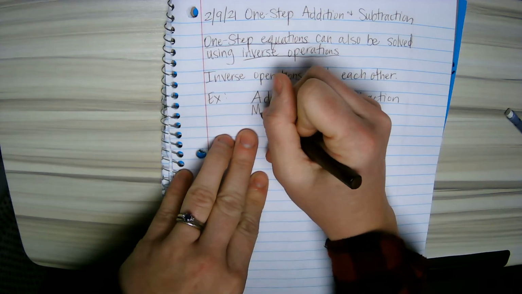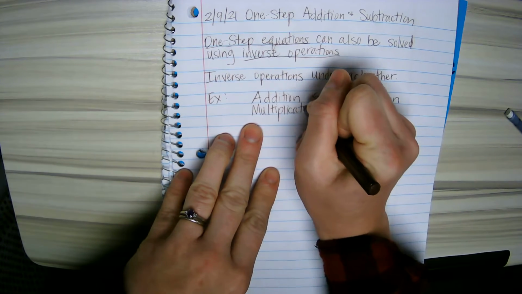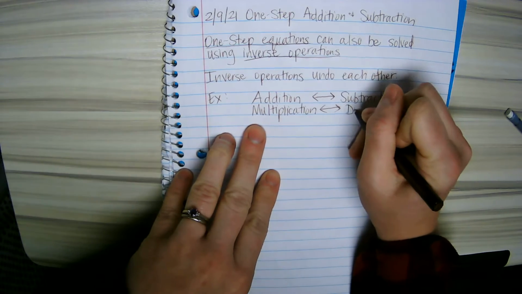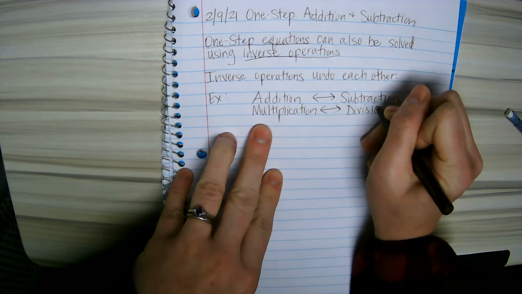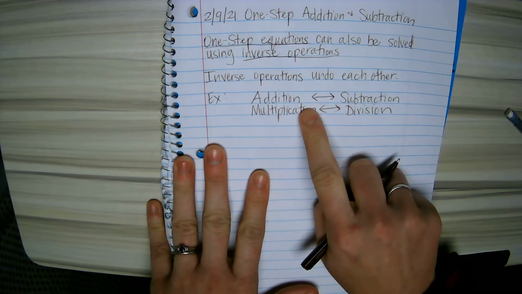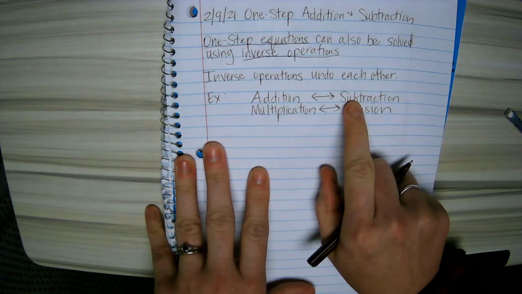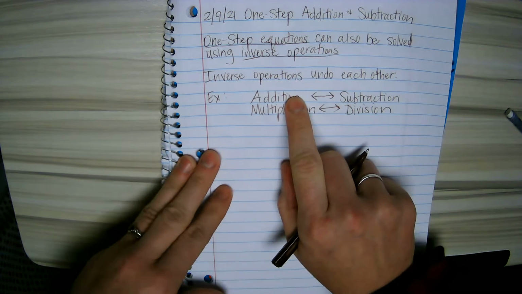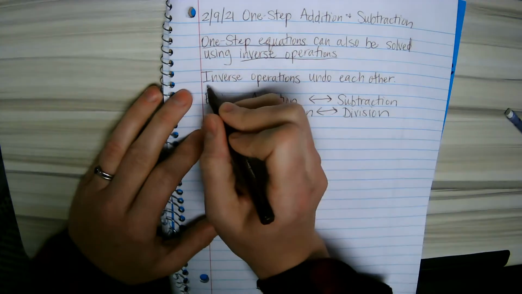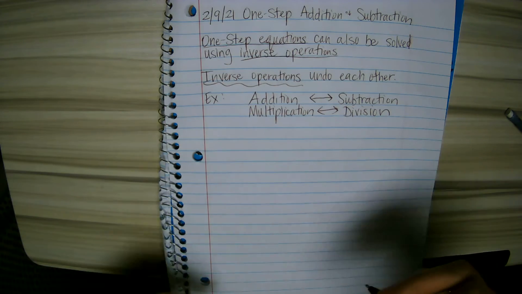And multiplication is undone by what? You got it. Division. And vice versa. So multiplication undoes division, division undoes multiplication. Addition undoes subtraction, subtraction undoes addition. So they undo each other. They are inverse operations.